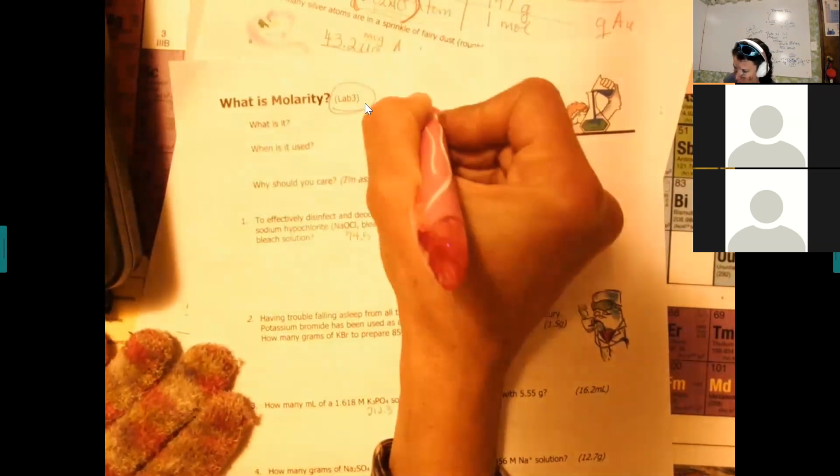And a symbol is capital M, and it means moles per liter. And when is it used? It's used in lab. It's used for concentration.